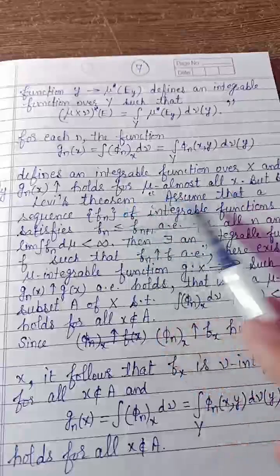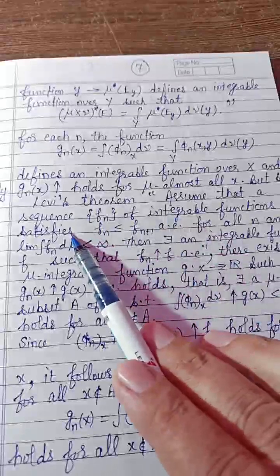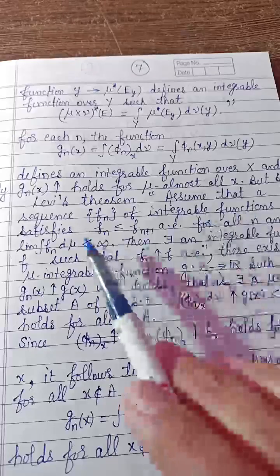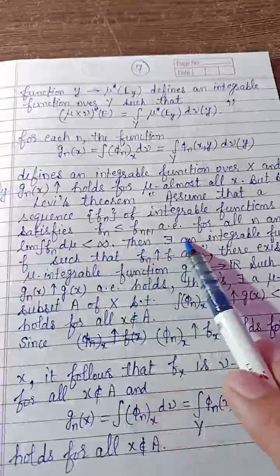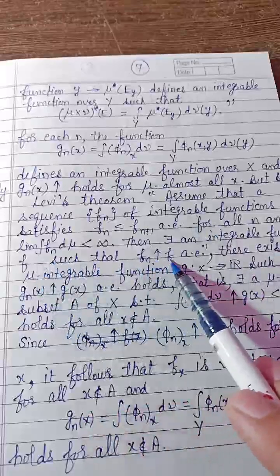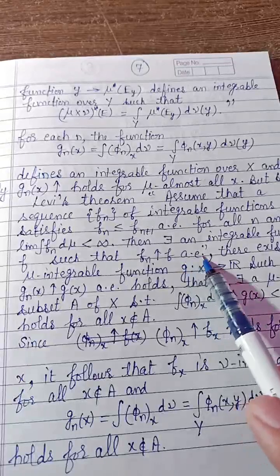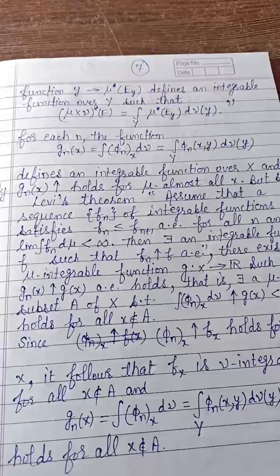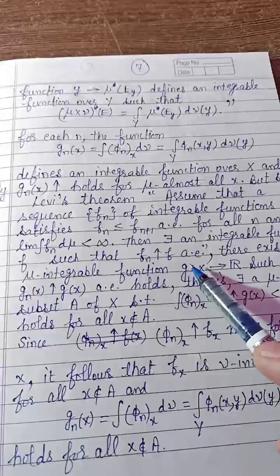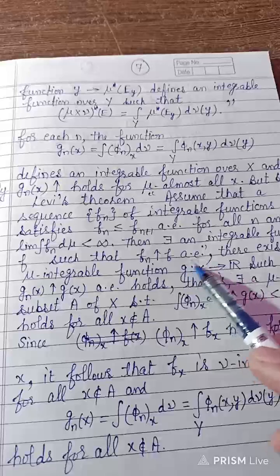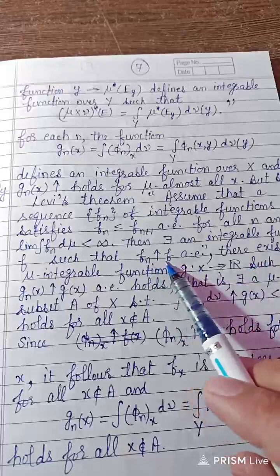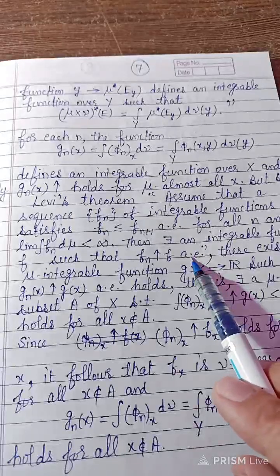Levy's theorem says: assume that a sequence f_n of integral functions satisfies f_n less than or equal to f_(n+1) almost everywhere for all n, and the limit of the integral of f_n d mu is finite. Then there exists an integrable function f such that f_n converges to f almost everywhere. Almost everywhere, you know, means the set of points where it fails to hold is a set having measure 0. When we are saying that a property holds almost everywhere, the set of points where it fails to hold is a set of measure 0. So we are saying that this f_n converges to f almost everywhere.